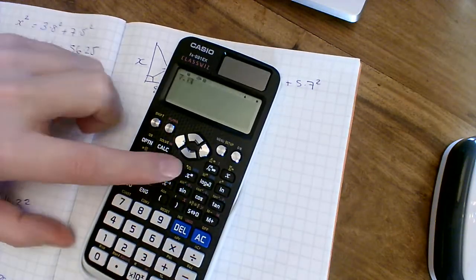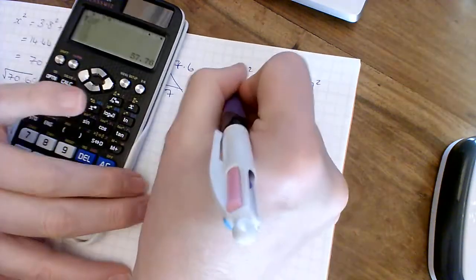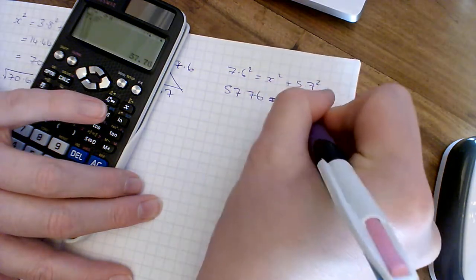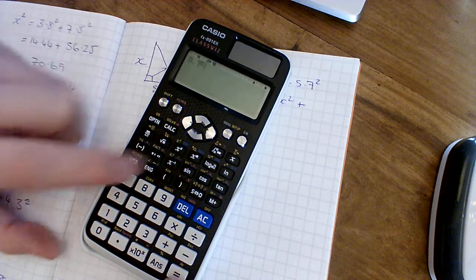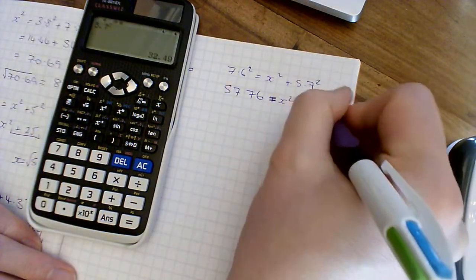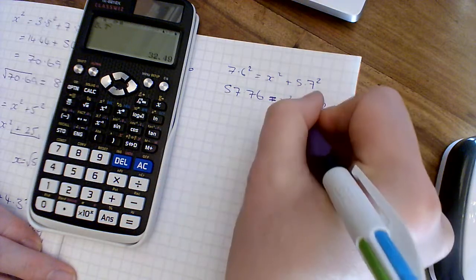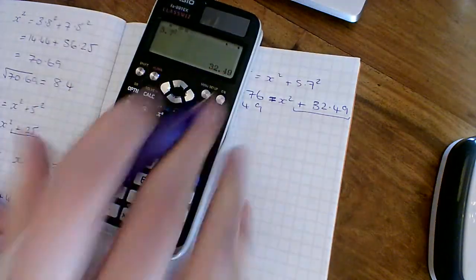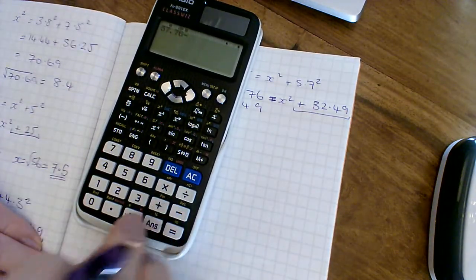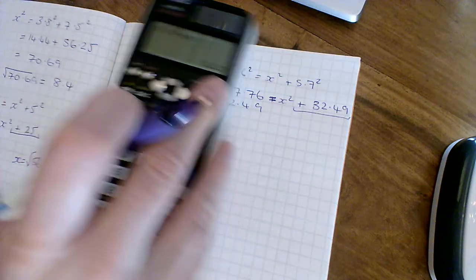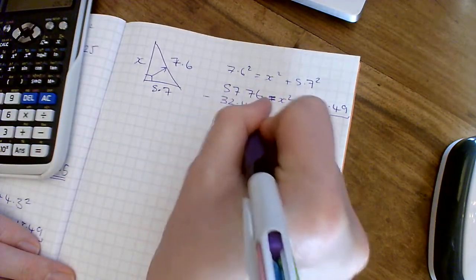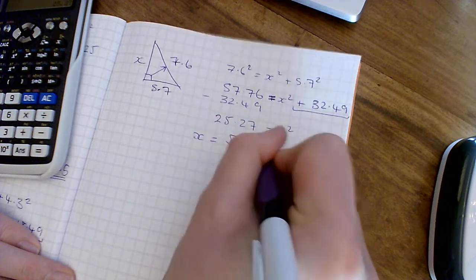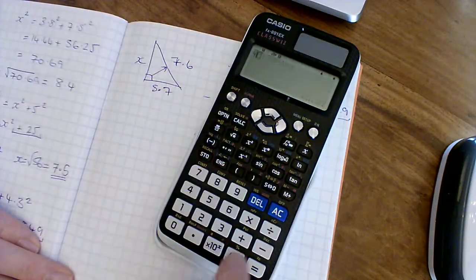So 7.6 squared is 57.76, which equals x squared plus 5.7 squared, which is 32.49. Undo this bit, so you'll get the x squared by itself by just taking away 32.49. So 57.76, take away that last answer. It turned out to be 25.27, which is x squared.